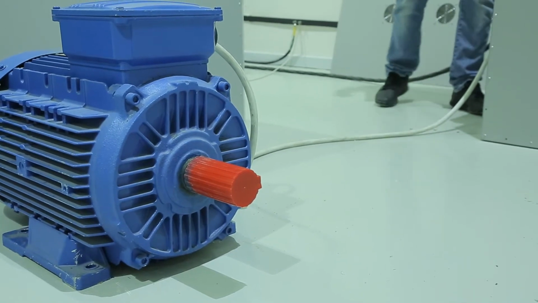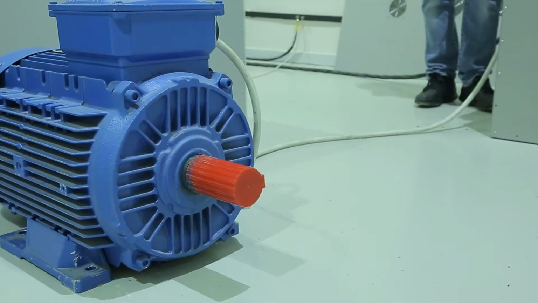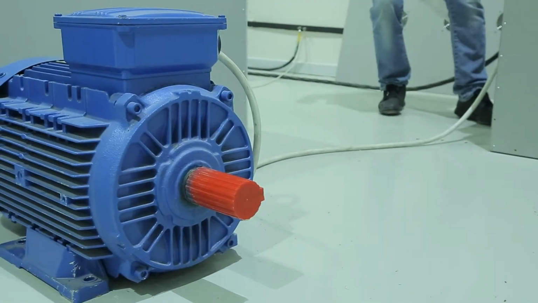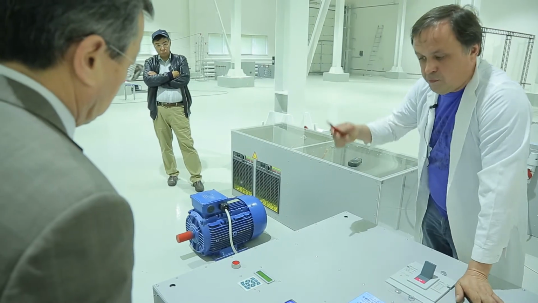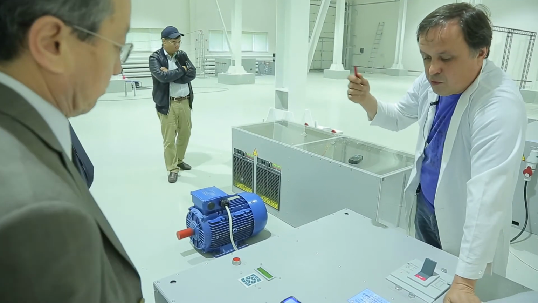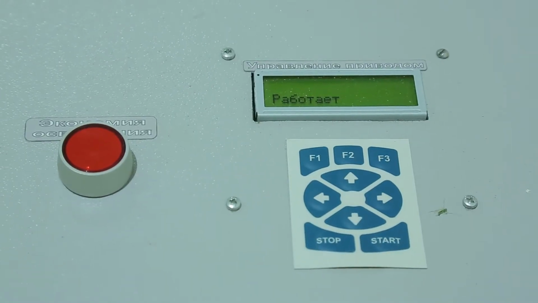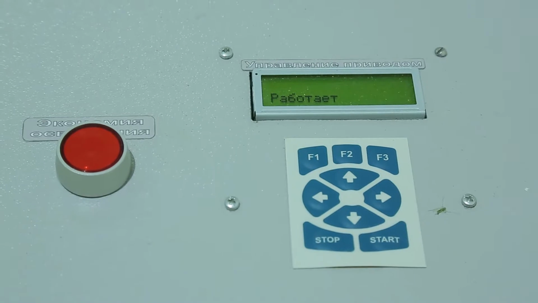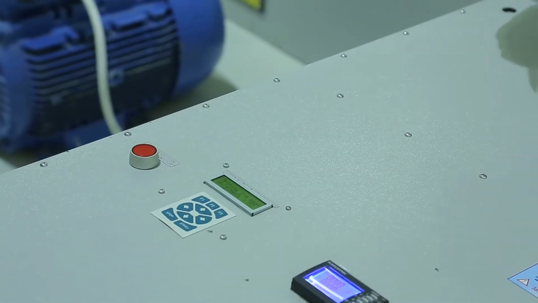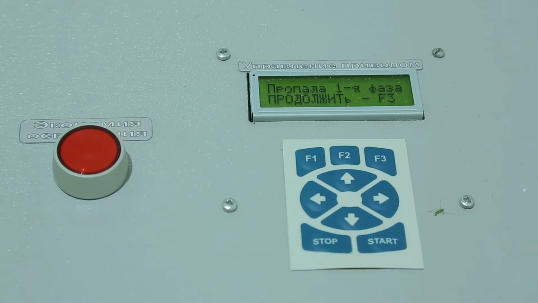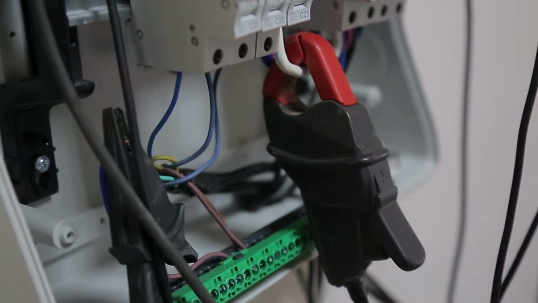Let's demonstrate a smooth start of the motor without the phase. As can be seen, the motor is smoothly started. The device sends the information about the status of the motor by GSM channel. And if the operator doesn't make a decision during the set time period, it will smoothly turn off the motor to avert the hydraulic impact. Meanwhile, this display duplicates the warning: the phase is absent.